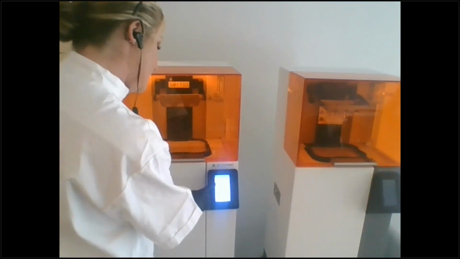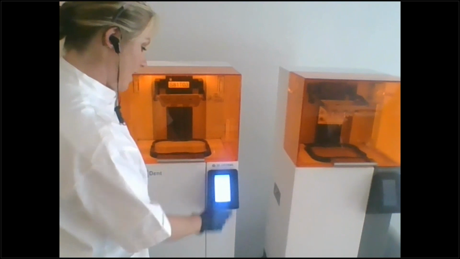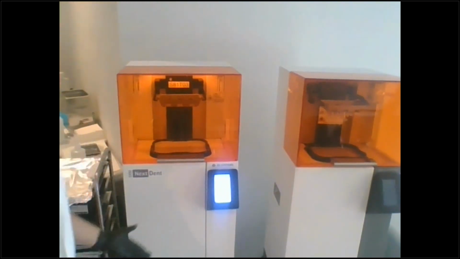And it says print platform is empty and clean. Yes, it is. Resin tray is full. Resin has been stirred. Start job. Okay, and now it'll go ahead and start the job.